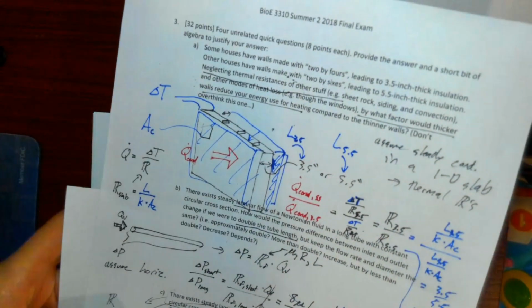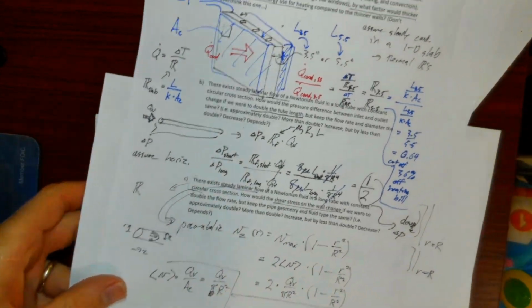An alternative way to do this is to think about it in terms of fluidic resistors.